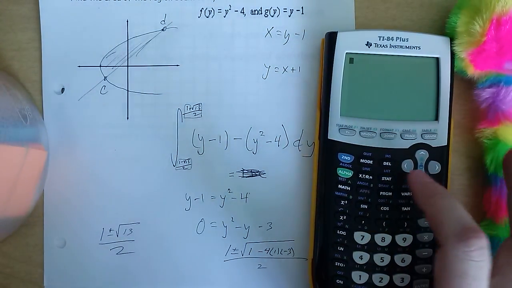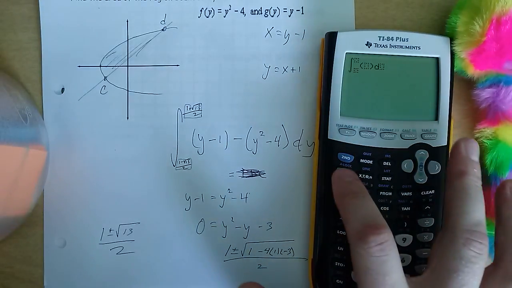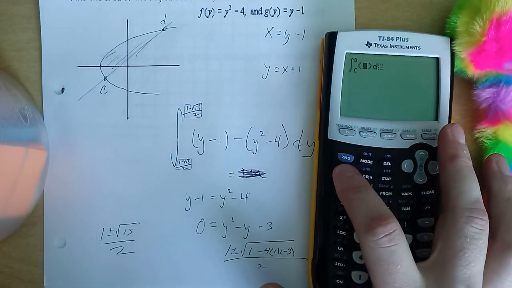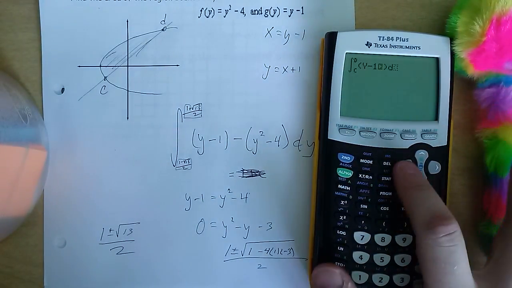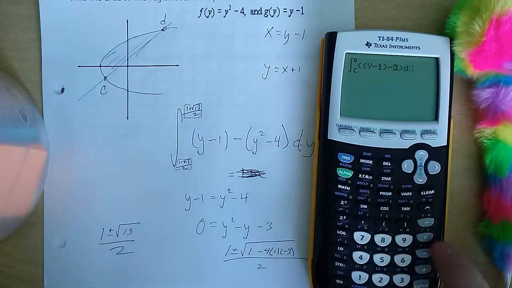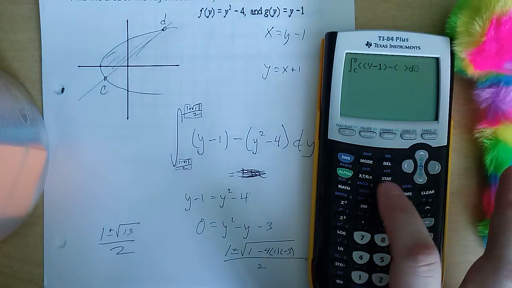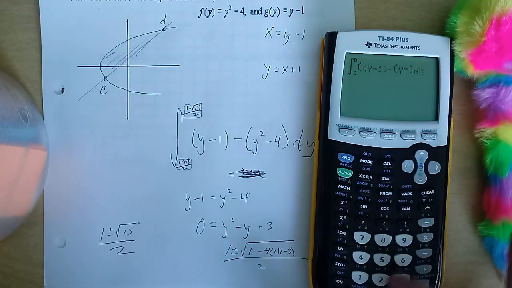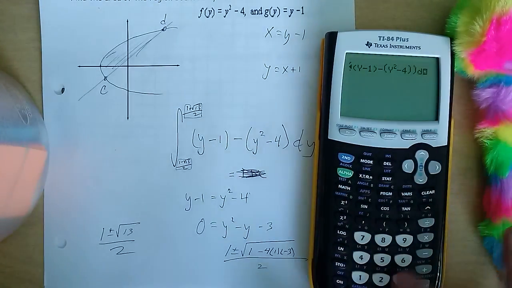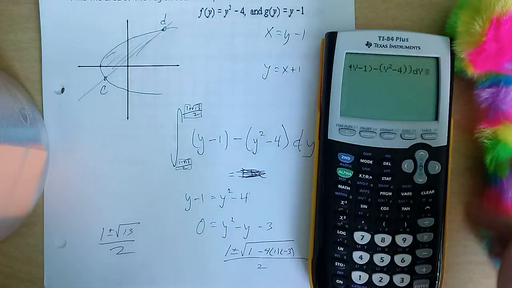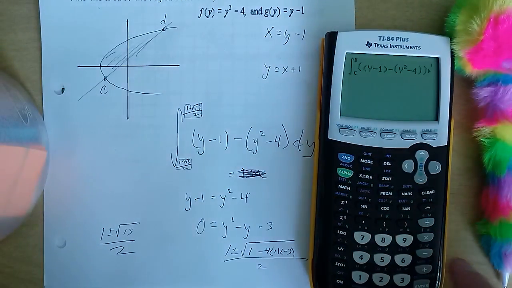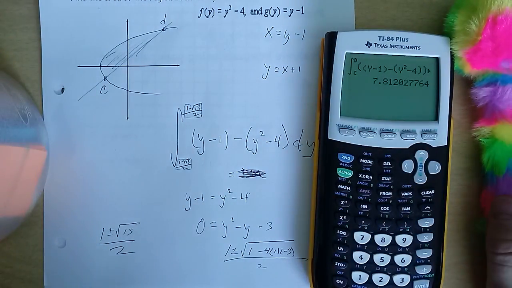Now I should be able to do my integral from C to D of y minus 1 minus y squared minus 4, dy. And instead of typing all these y's like I did, you could have just used x's when you typed it into your calculator, like x minus 1. That would still work. But I got 7.812.